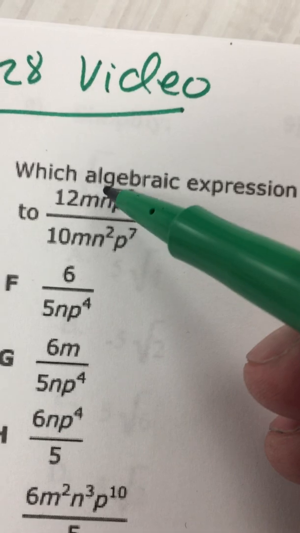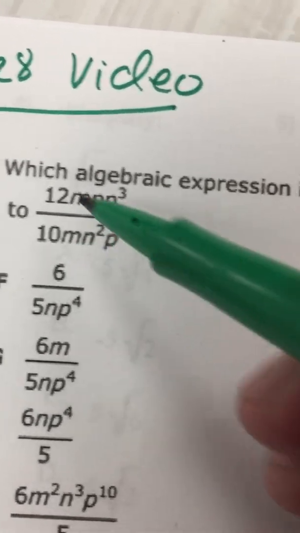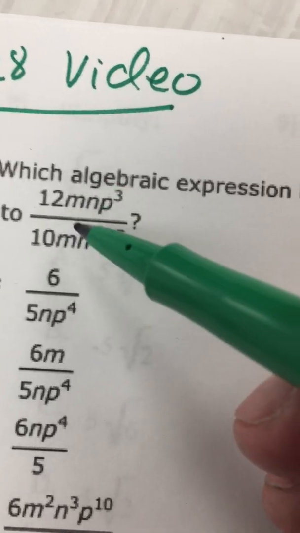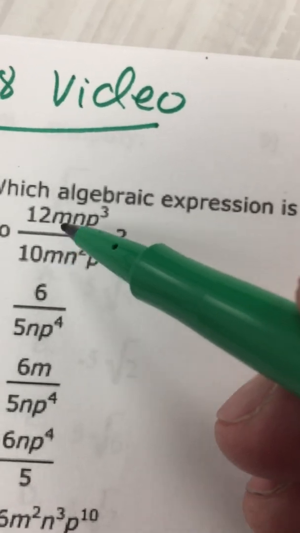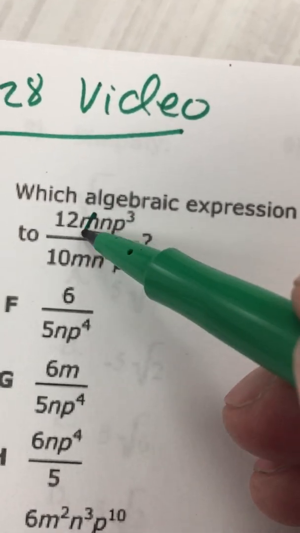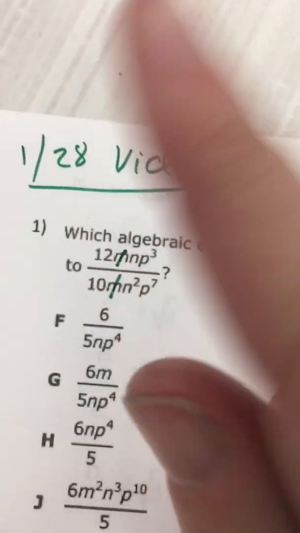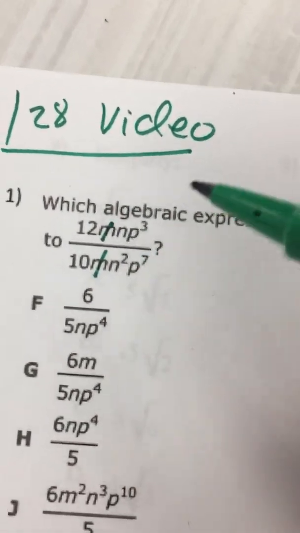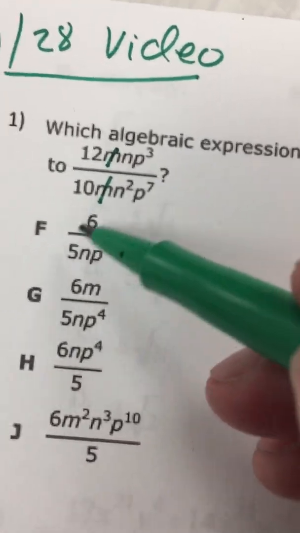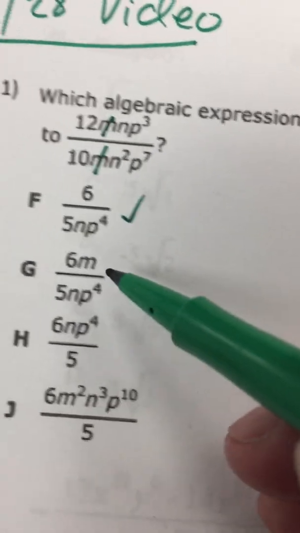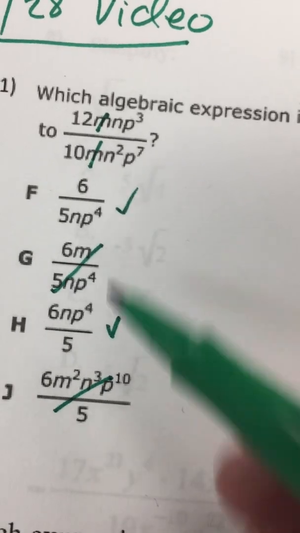This is m to the first over m to the first. Are there any other m's being multiplied? No. So 1 minus 1 is 0, or you can think m cancels out with m. One m on top cancels out with one m on bottom. Either way, they just go away altogether, right? That m just goes away. 1 minus 1 is 0, and m to the 0 power is 1, which just makes it go away, because if I multiply that 1, it doesn't change anything. So I don't have any m's. So this one's in the hunt. That one's got an m, so cross it off. That one's in the hunt, there's no m's. Cross that one off. So it's one of these two.